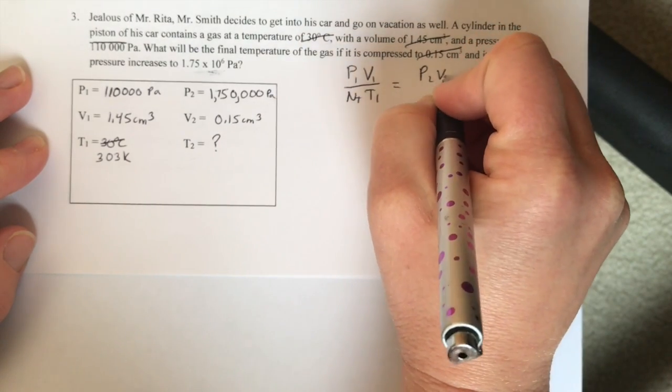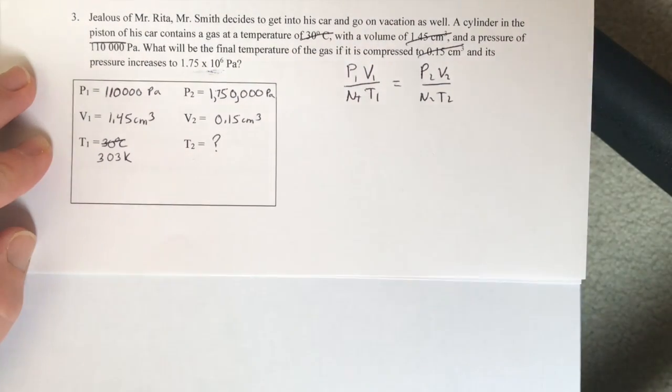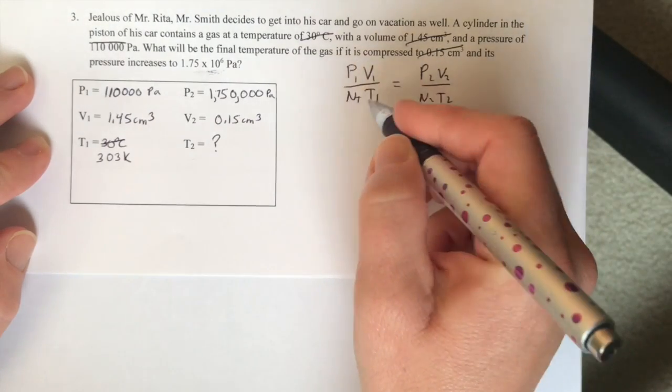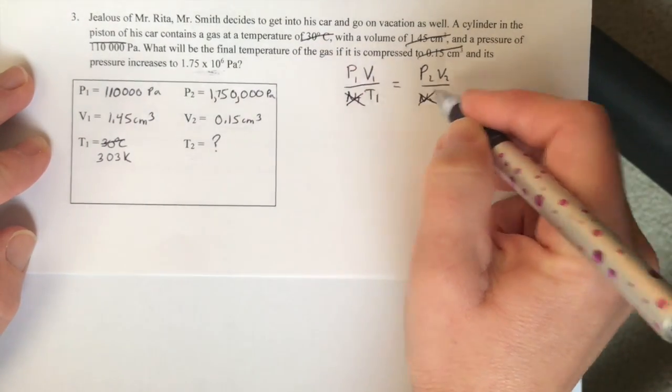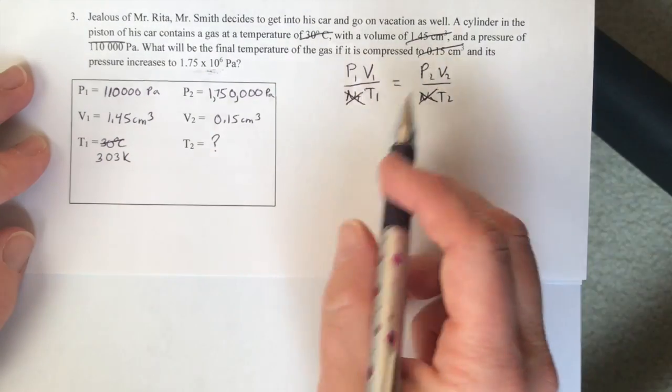And our equation is pressure 1 times volume 1 over the number of molecules 1 times temperature 1 equals pressure 2, volume 2, over number of molecules 2, temperature 2. Now, we got this by solving for Boltzmann's constant, and then in all of our problems, the number of molecules always stays the same, so we never use that, okay? But it is there in case you would encounter a problem at some other point that does have it change. All right, so now we just need to substitute in.